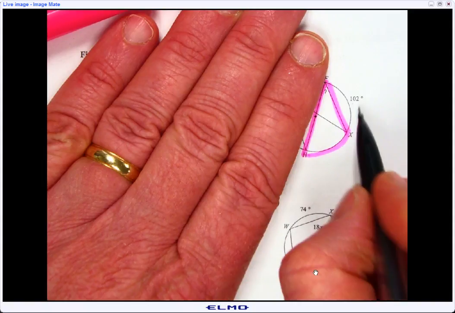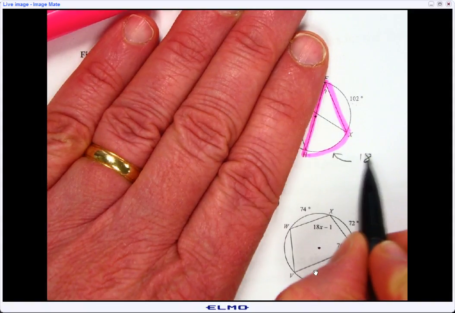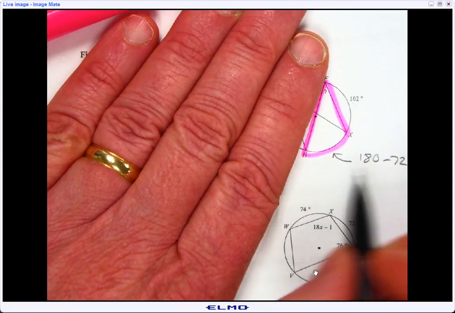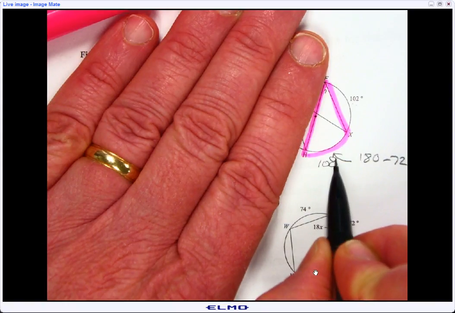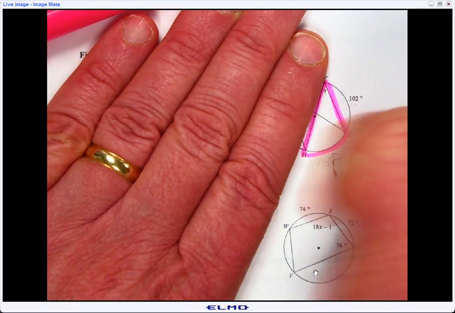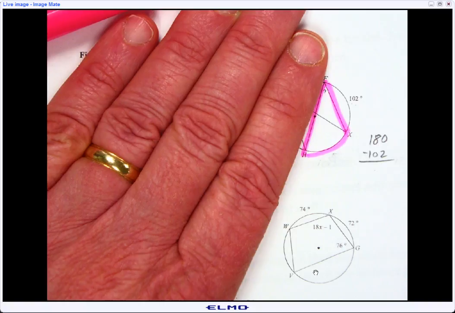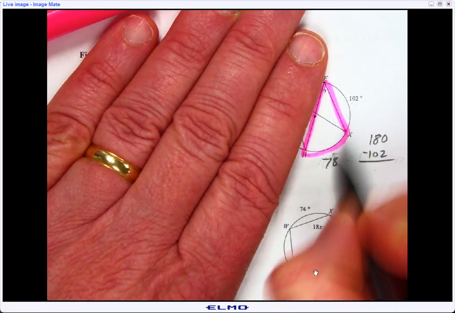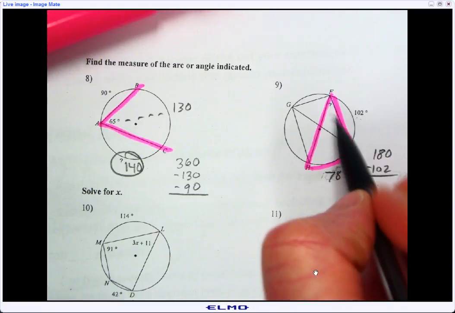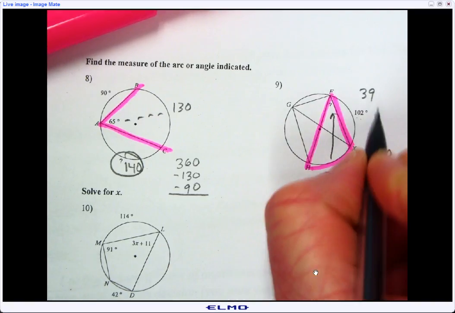180 minus 72 is this right here. So that is 108. Sorry. 180 minus 102 is 78. These two add up to 180. It's a diameter. So our angle is half of the 78.